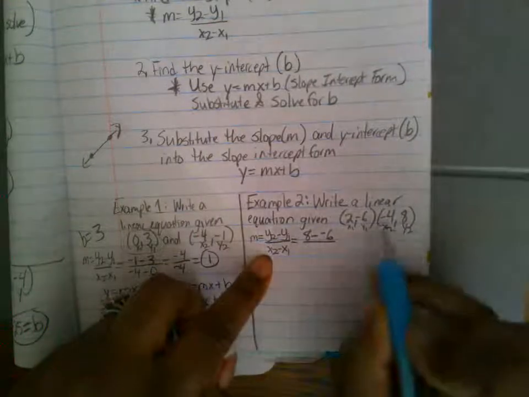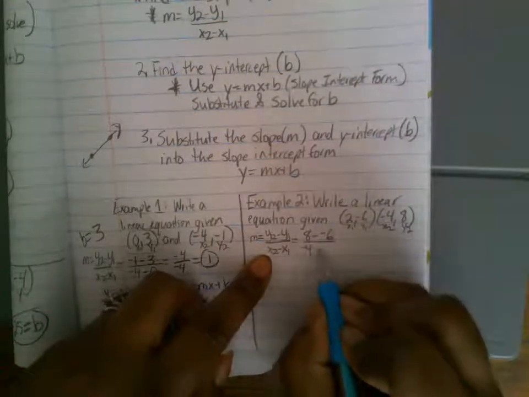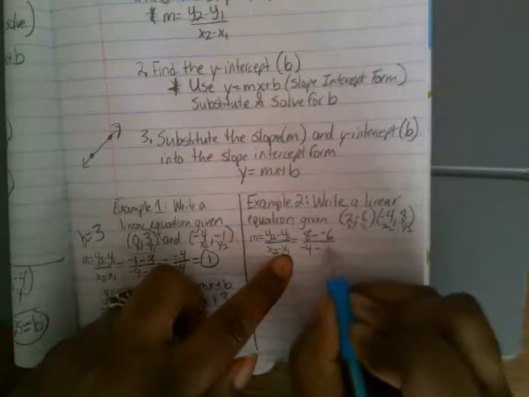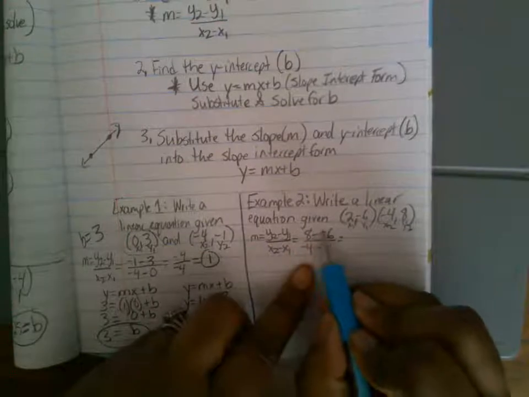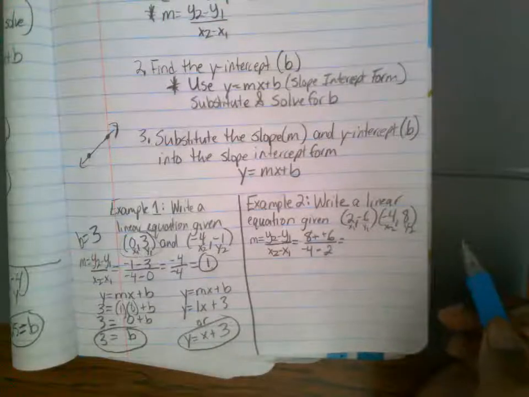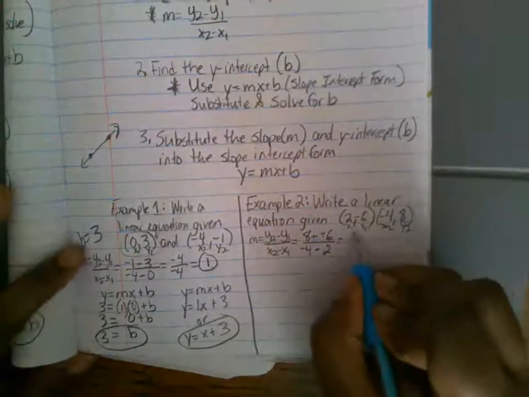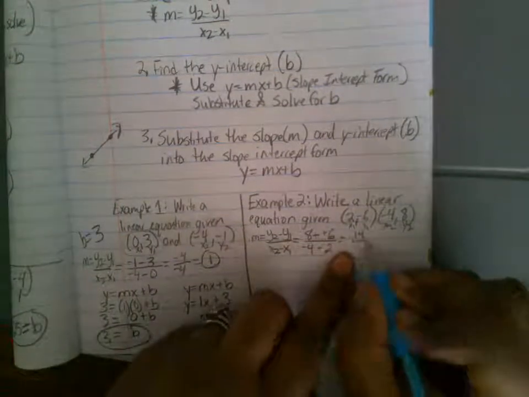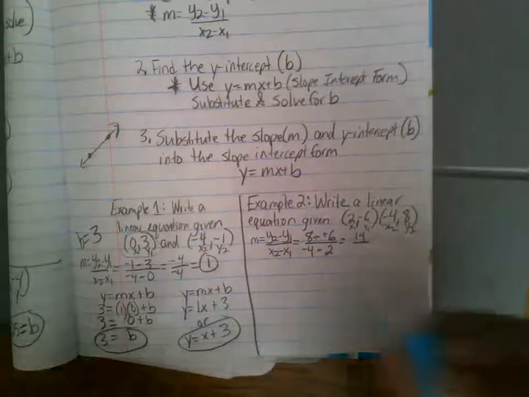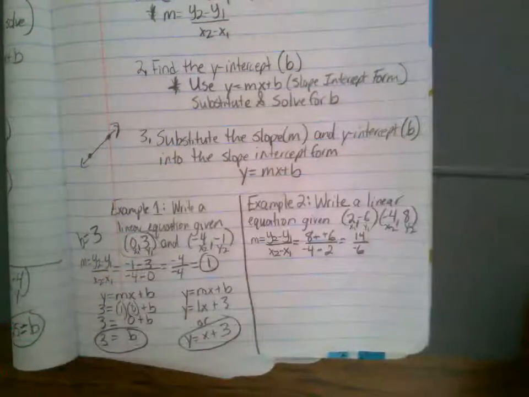On the bottom, x2 is negative 4 minus x1, which is 2. So this gives you here a minus a negative, which is plus a positive, and that's going to give us 14. And on the bottom, this is going to give us a negative 6.